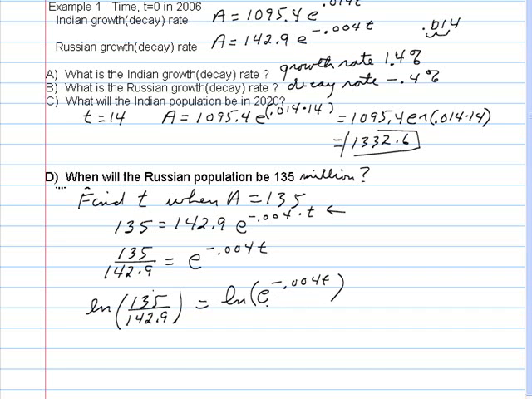Now on the right side here, we've got an interesting thing. ln of e means the exponent of e that gives you e to the negative 0.004t. So that's just going to be negative 0.004t. Another way to think of it is ln and e to the x are inverses of each other. So e to the x changes it, but ln changes it back to negative 0.004t again. So it's kind of like the e and the ln crossed each other out. That's not really what's happening, but it's kind of that same effect.